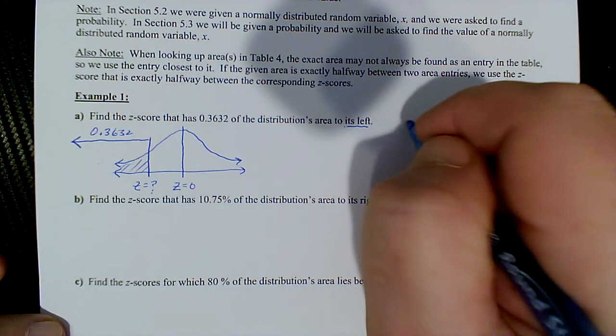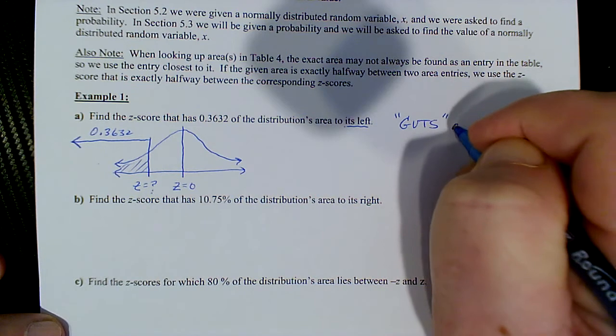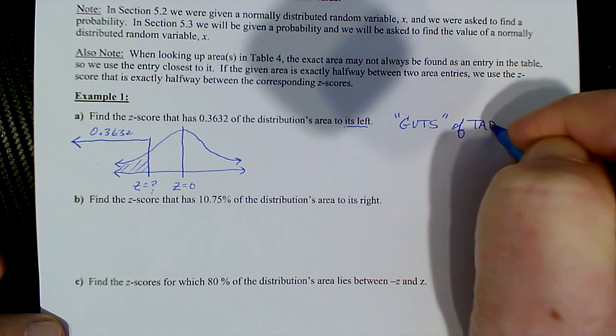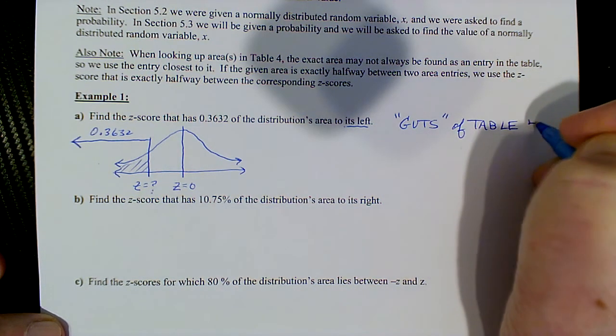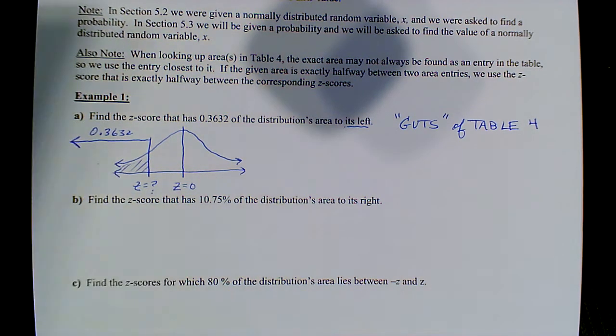So we're going to look in, again, what I call the guts of table 4 and try to find 0.3632 or something close.